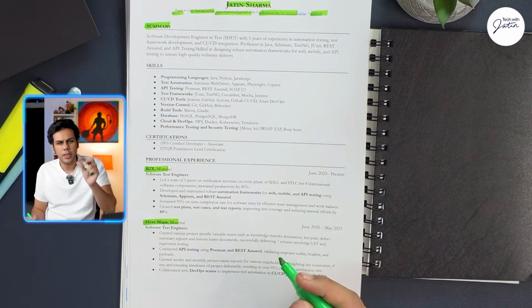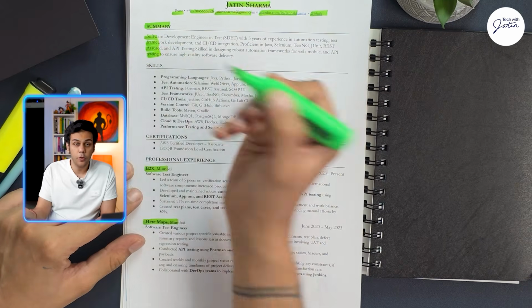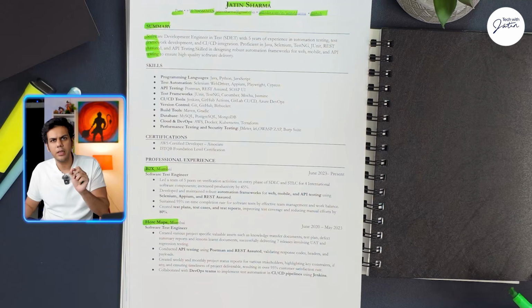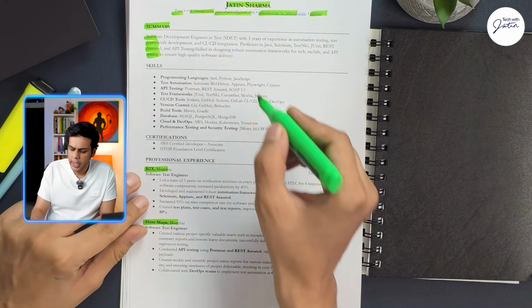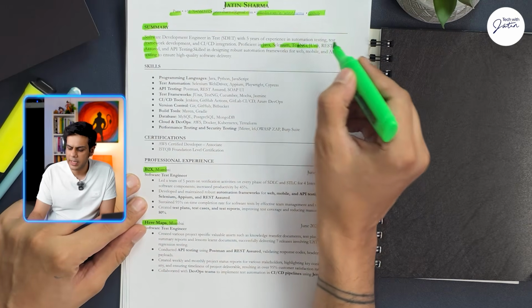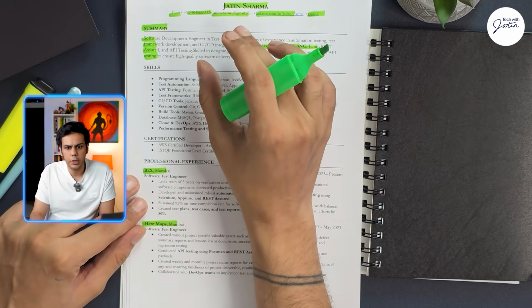The next thing is the summary section. Again, the summary section is very small. I think it's a max of 3 lines, or 4 lines coming into picture. So that's the ultimate thing. And during the summary section, guys, I've just made sure that all the relevant keywords, Java, Selenium, WebDriver, TestNG, JUnit, rest assured, these keywords are there in the summary section.